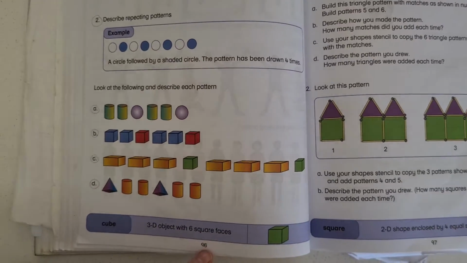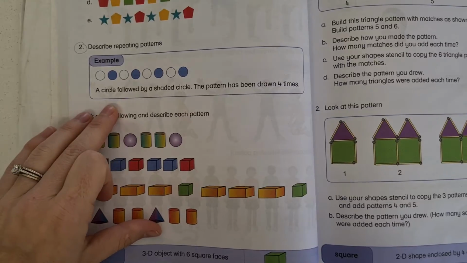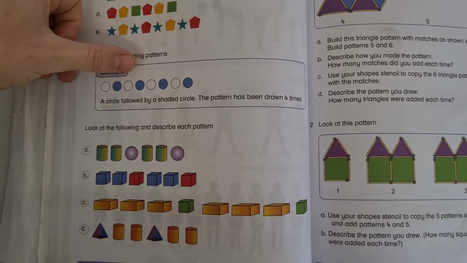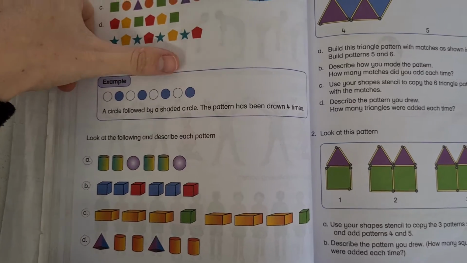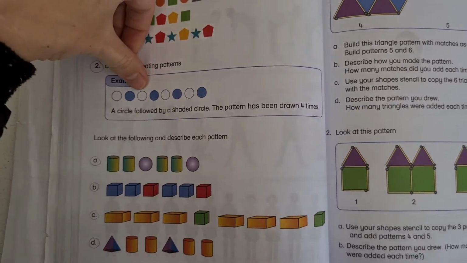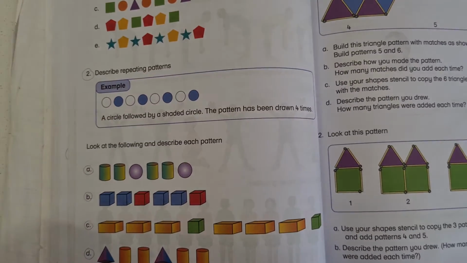So page 96, this is just on patterns, and here it gives us an example. A circle followed by a shaded circle. So you can see circle, shaded circle, circle, shaded circle, circle, shaded circle. And this happens 4 times. There it is. There's 2, 3, 4 times it repeats that.